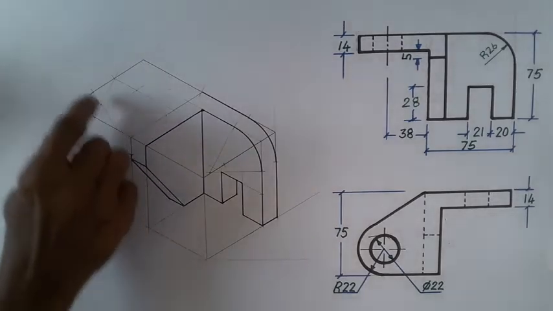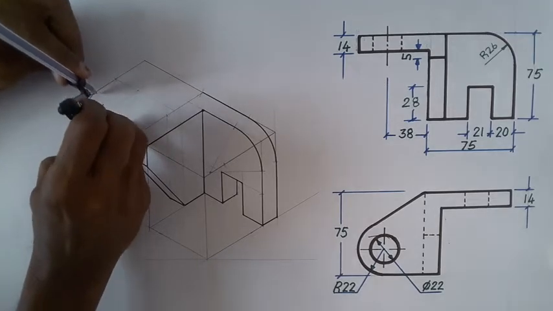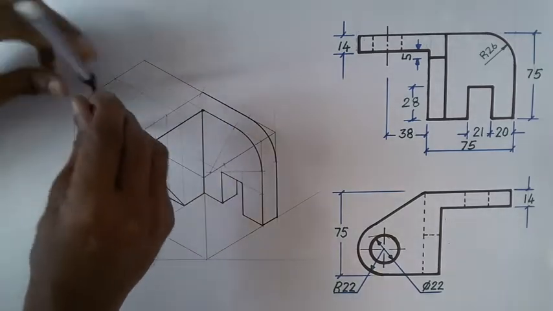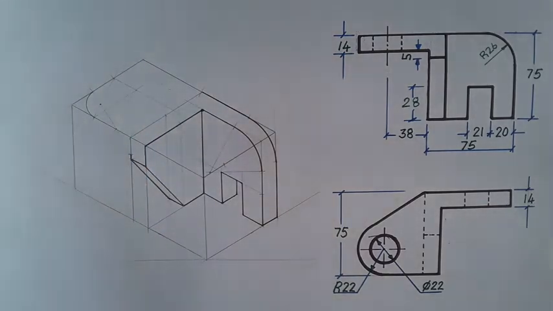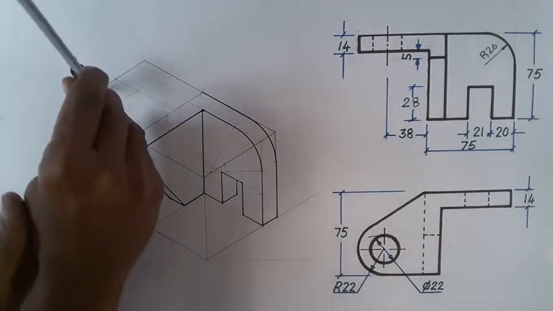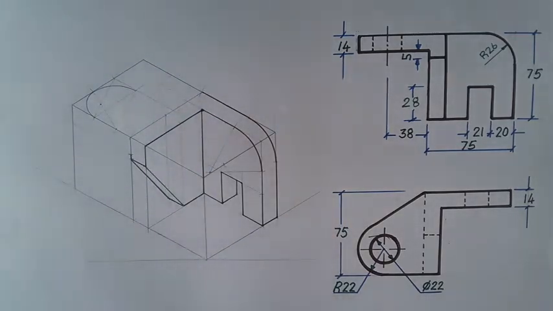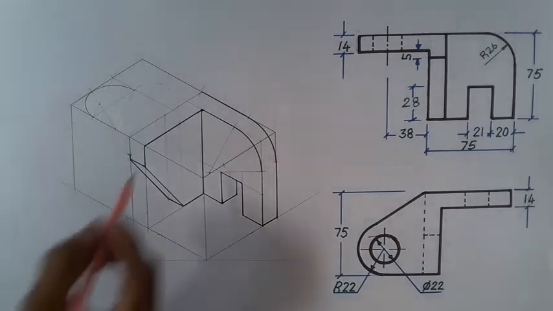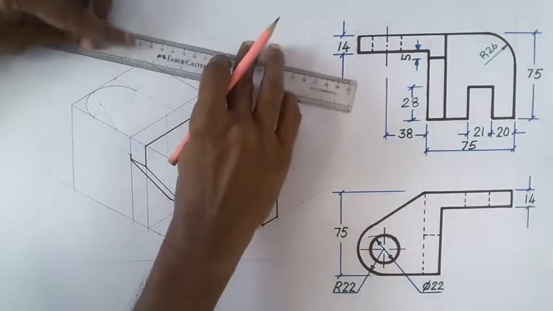And with this as center and this distance as radius, I am completing the remaining portion. From this point to this semicircle, I have to draw a tangent.